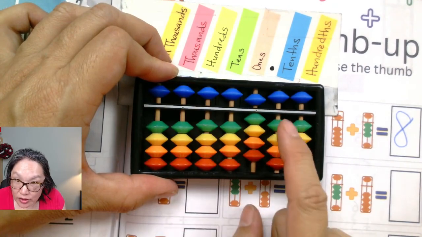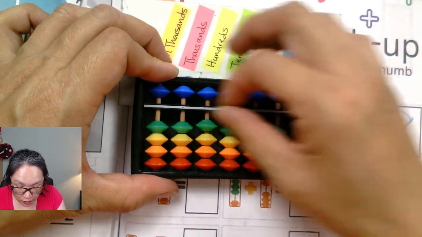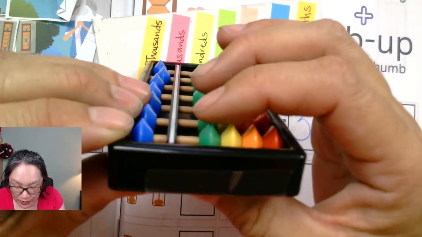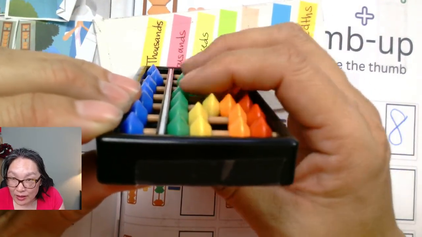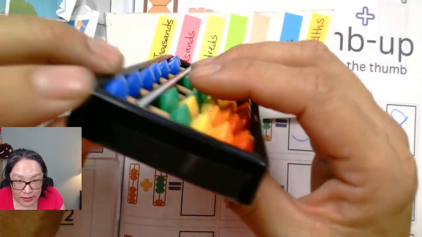So then my questions or my answers become wrong. So make sure when you do the abacus, be gentle. Be gentle and be happy. Be happy and you know it. Do some abacus. All right.